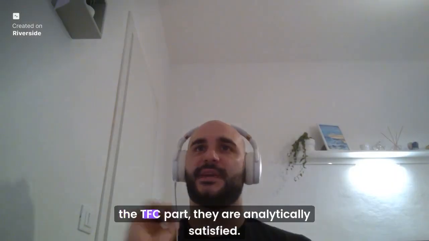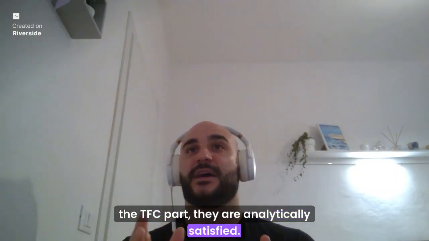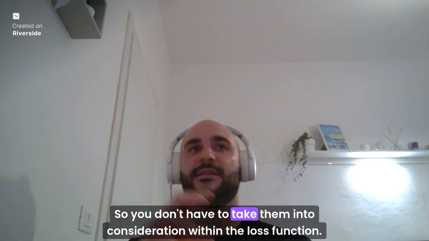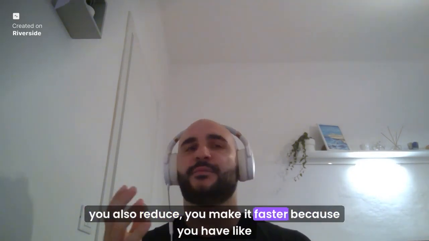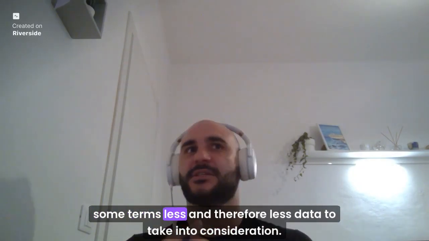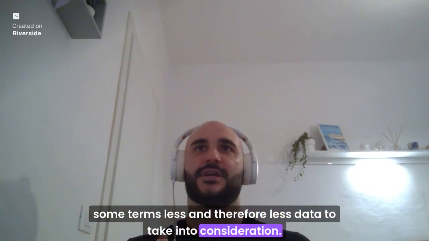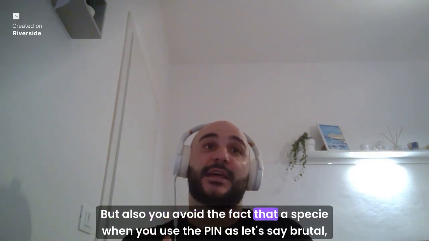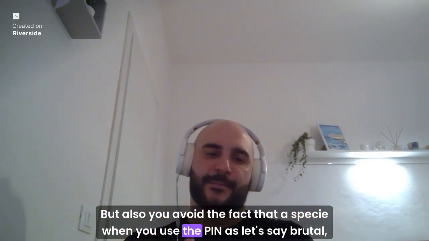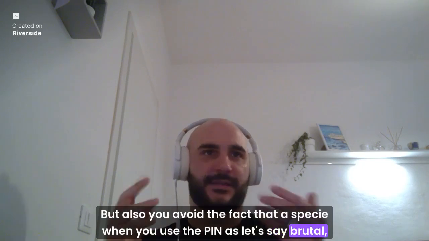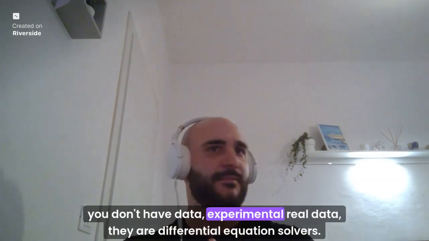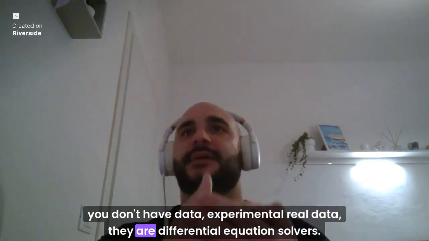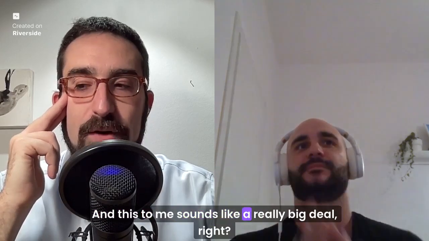Now, on the boundary condition side, the boost comes from the TFC part: they are analytically satisfied. So you don't have to take them into consideration within the loss function. You also make it faster, because you have fewer terms and therefore less data to take into consideration. But you also avoid an issue especially when you use the PINN as, pass me the term, brutal differential equation solvers, because when you don't have experimental, real data, they are differential equation solvers.